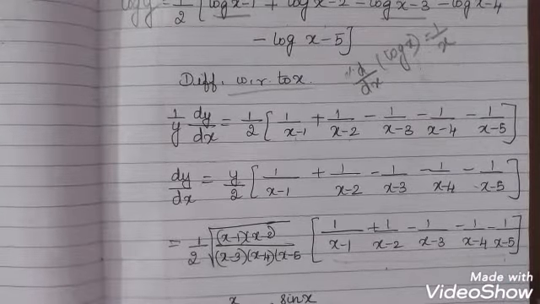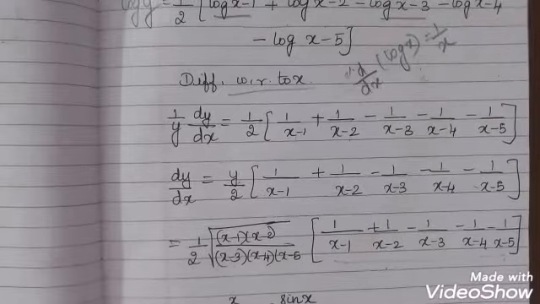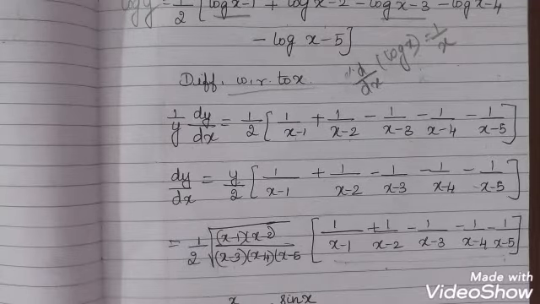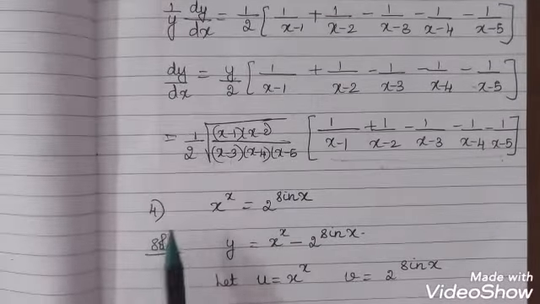So it's a very simple question. The only thing is to apply the log correctly, and then you will have to differentiate it with respect to x. This exercise is very important. You will get a 4-mark question from this exercise. Exercise 5.4, sorry, 5.5.